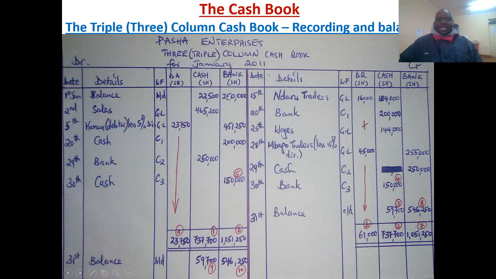Then step number 6 is looking for the balancing figure for the bank column. And we found that this column on the debit side is higher than this column amount on the credit side. So the balancing figure is 1,051,250. Then we record it here, step number 7. And then we look for the balancing figure between this and these two figures, and we get the difference as 546,250. This is the balance carried down for the bank.